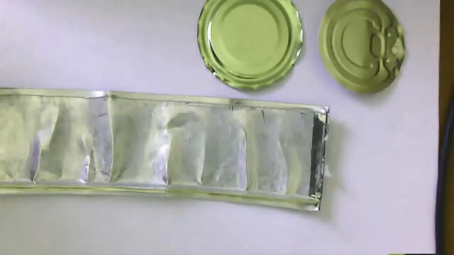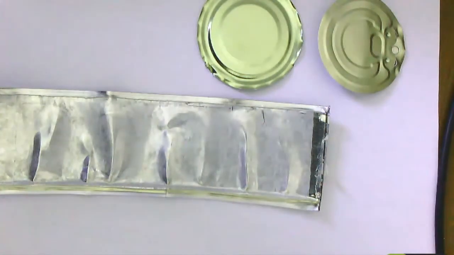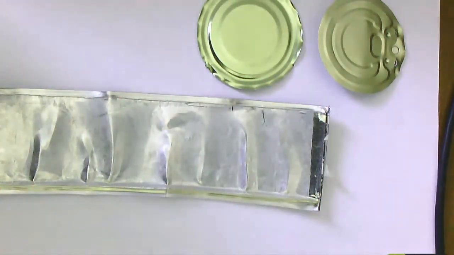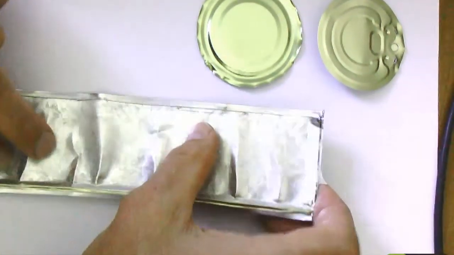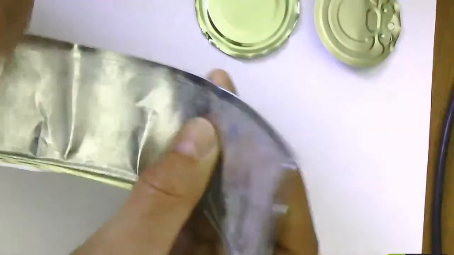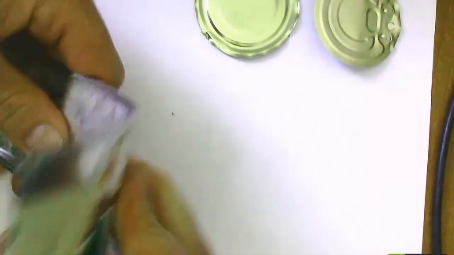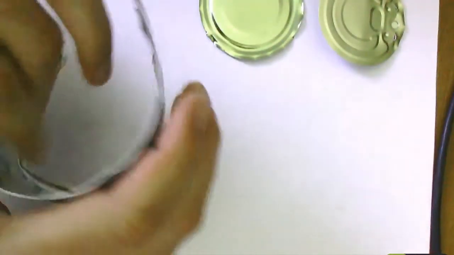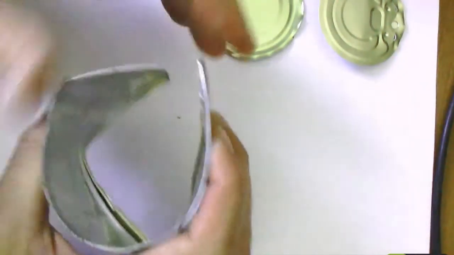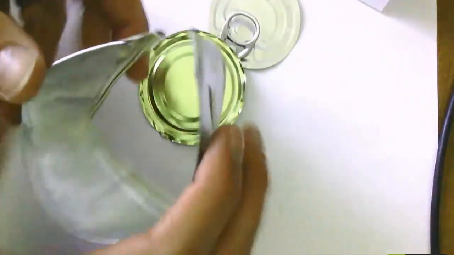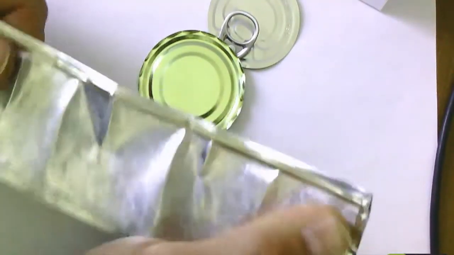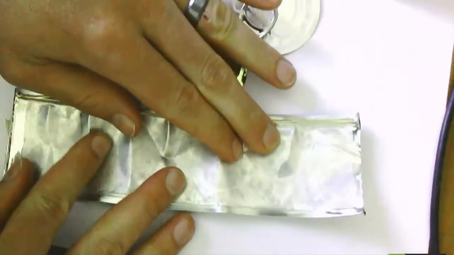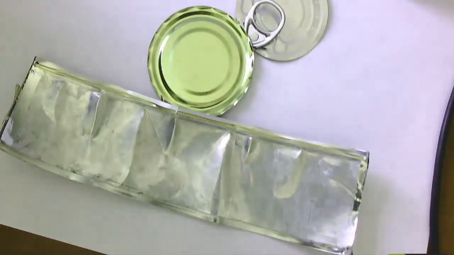All right, how much aluminum is in the tin can? I'm wondering if we can figure out what that is. So there's my can going back to shape, sort of. There's my bottom. There's my top. And there's my can. So, how much aluminum is in this can?